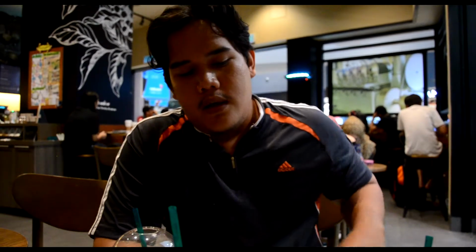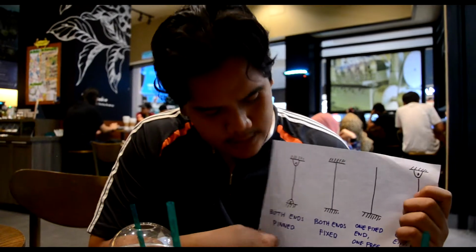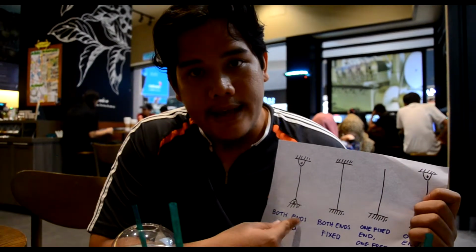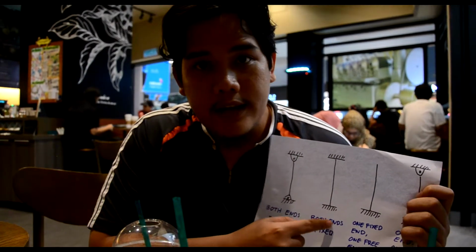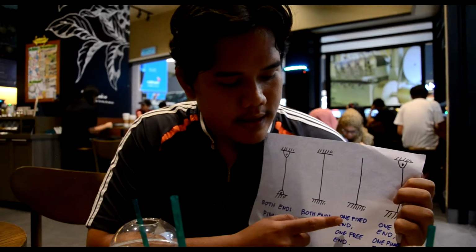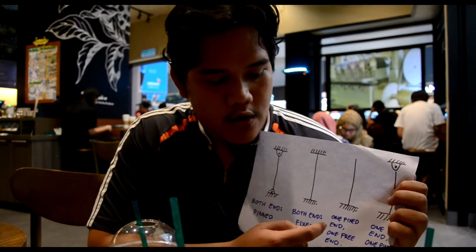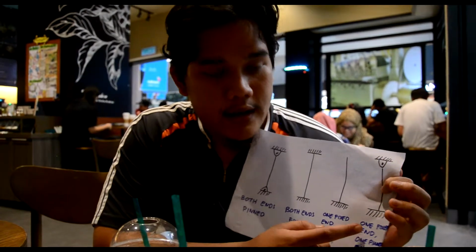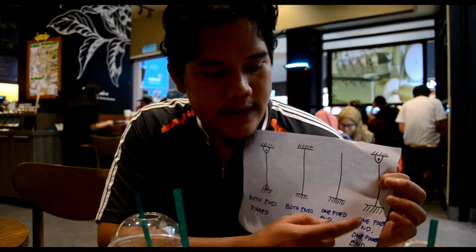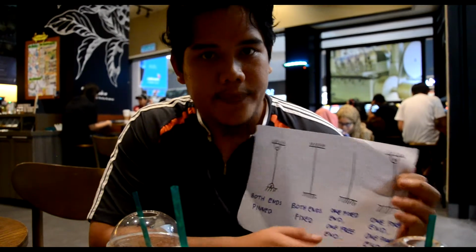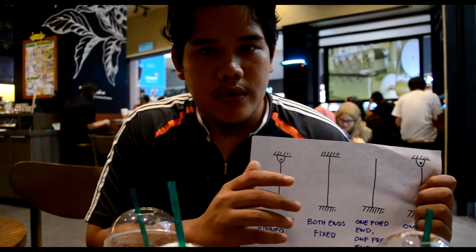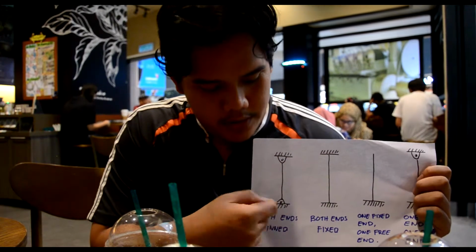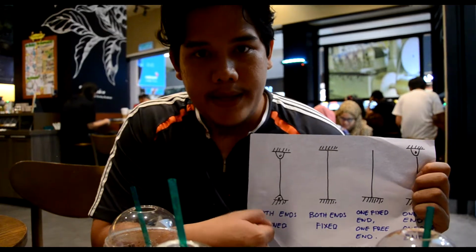Alright. Column has four types. First is both ends pin. The second one is both ends fixed. The third one is one fixed and one free end, and the fourth one is one fixed end, one pin end. Okay. First, we want to explain about both ends pin.